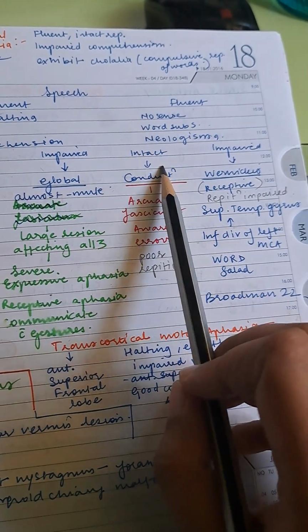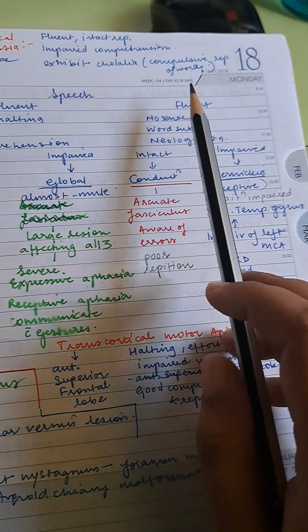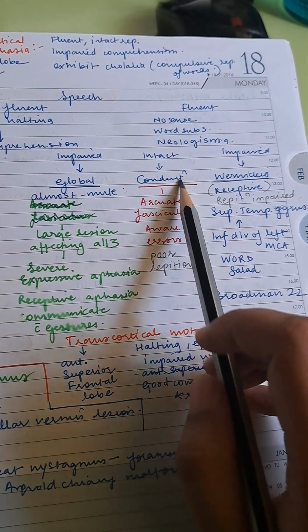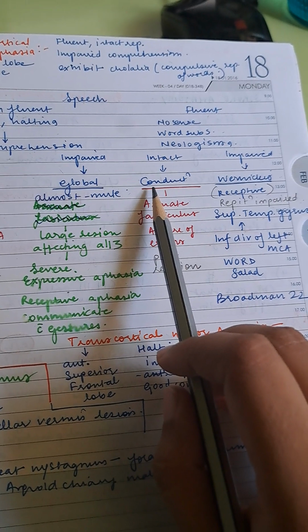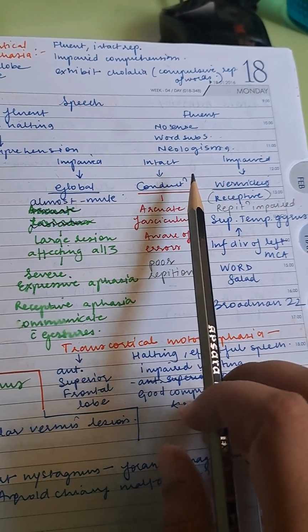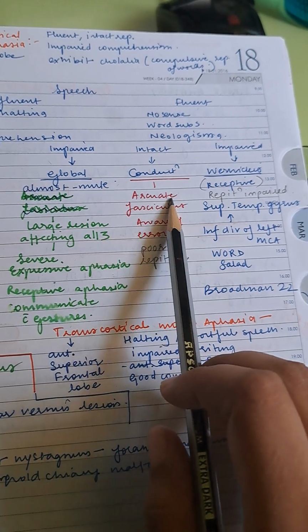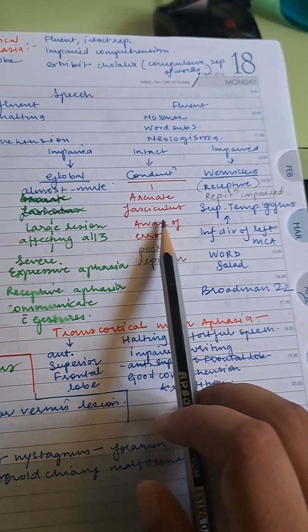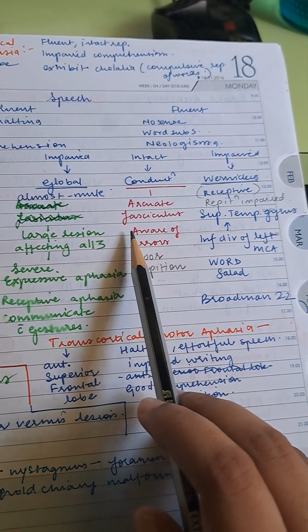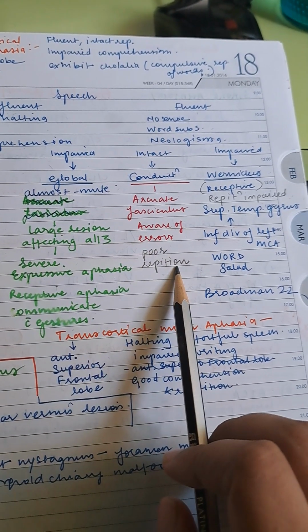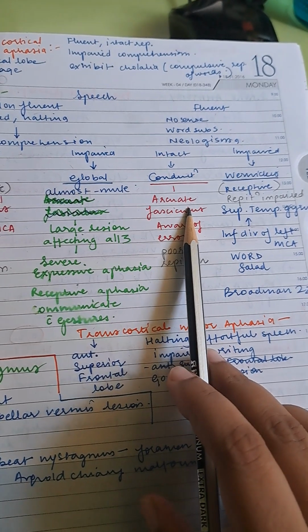If the comprehension is intact and the person has got fluency, but still it does not make any sense, the lesion lies in the conduction of the signals, and it might be in the arcuate fasciculus. In this particular case, they will mention that the patient is aware of the errors. Again, in this case, the repetition will be poor.